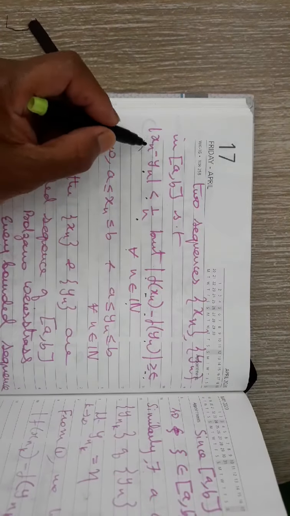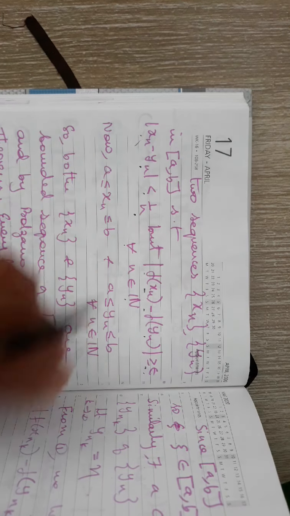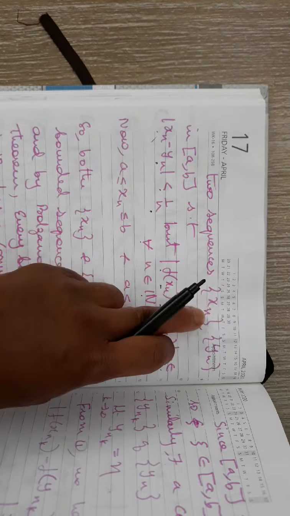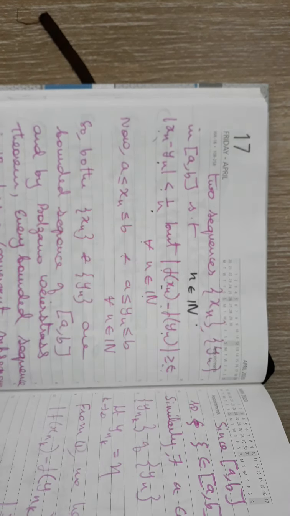So there exist points xn, yn in closed interval AB such that |xn - yn| < 1/n. Thus we obtain two sequences xn and yn, where n belongs to the set of natural numbers.